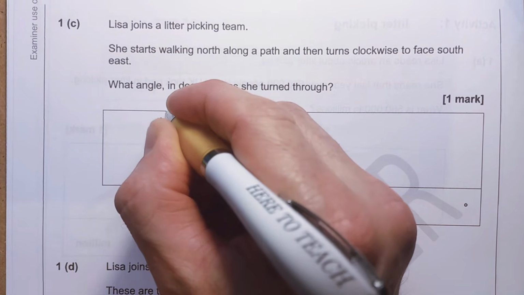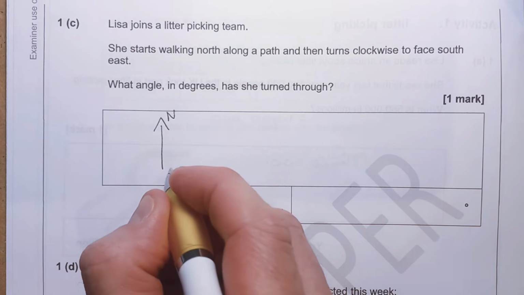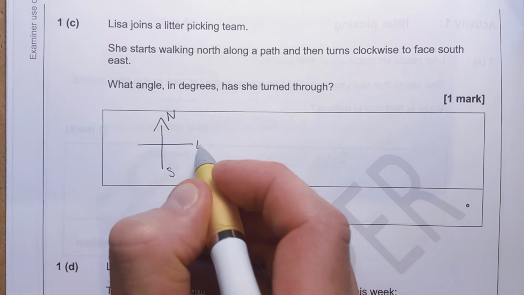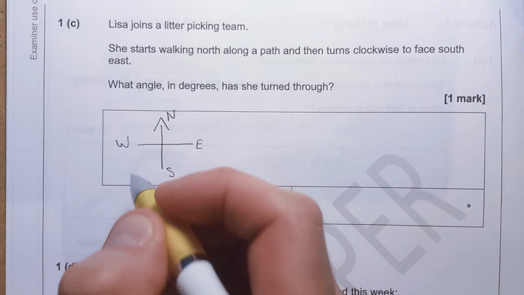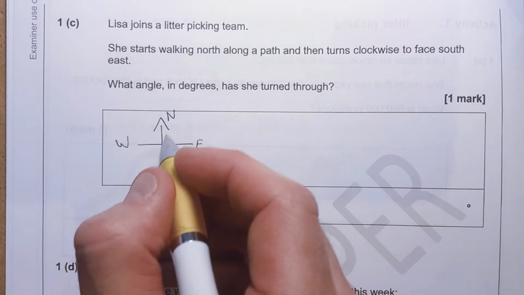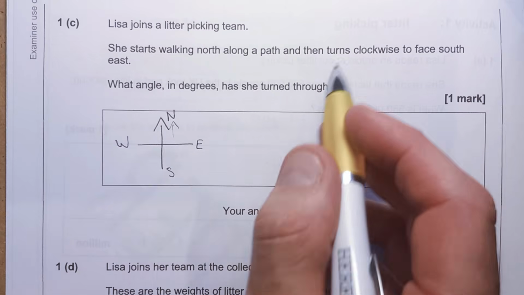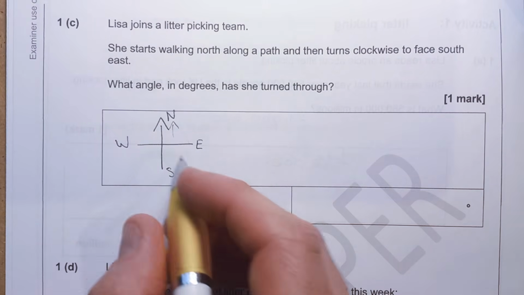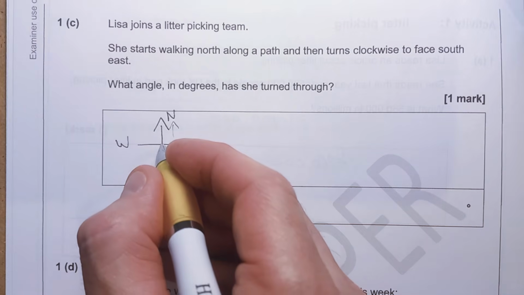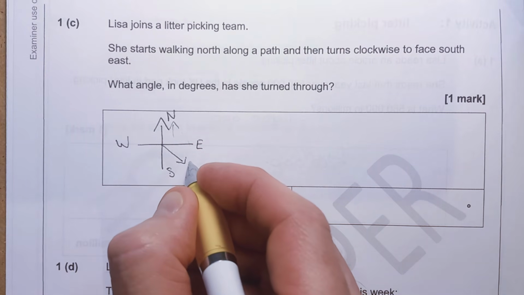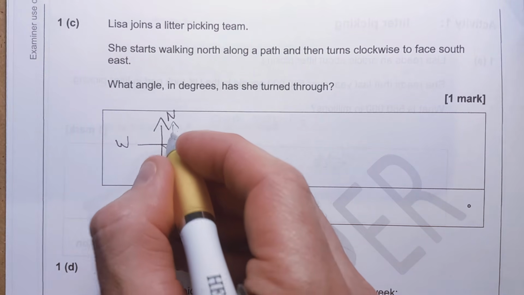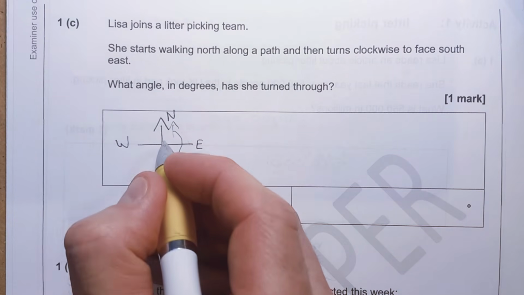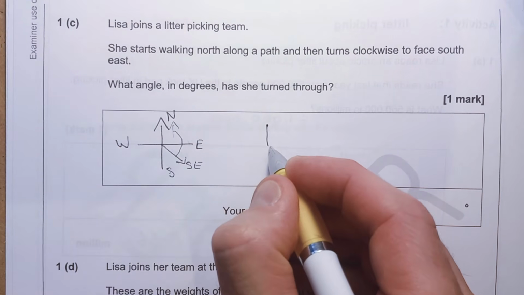She's walking north. Well, we have north at the top, south at the bottom, and we go never eat shredded wheat. Okay, so she's walking north, she's starting up here, and turns clockwise, so that's this way round, to face southeast. Well, southeast will be halfway between the two, it'll be southeast. So she's going from this way round to here.